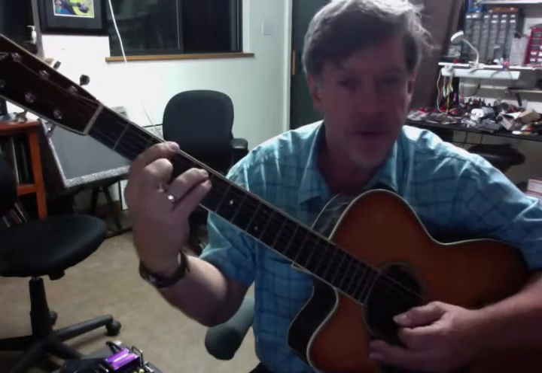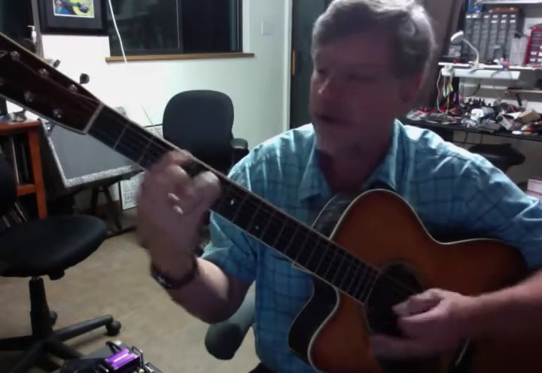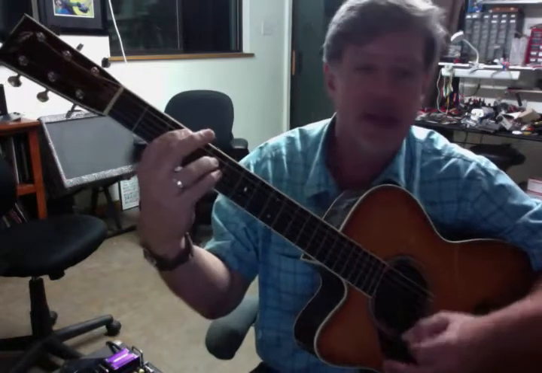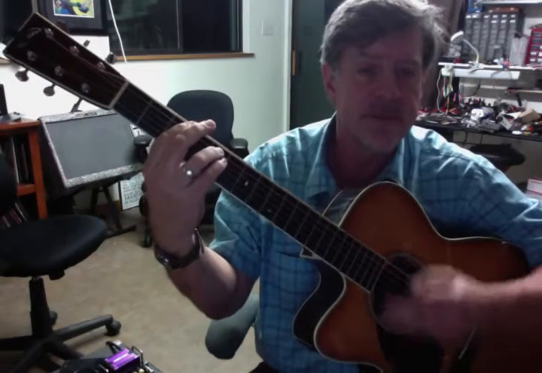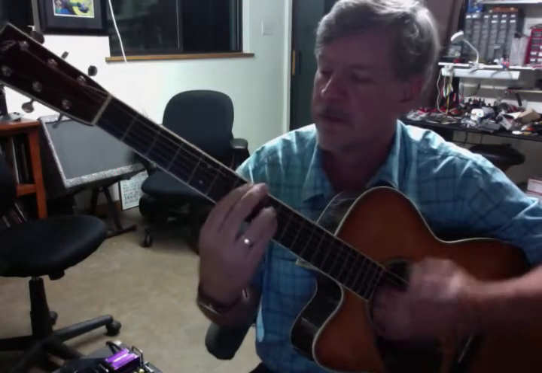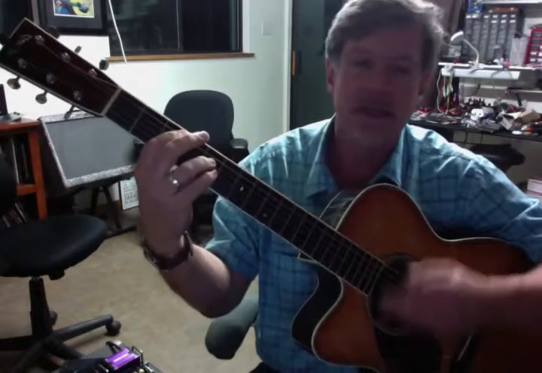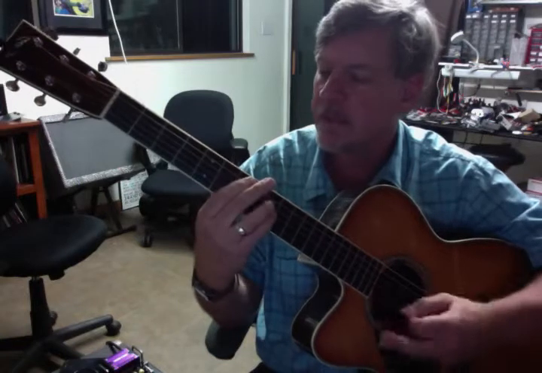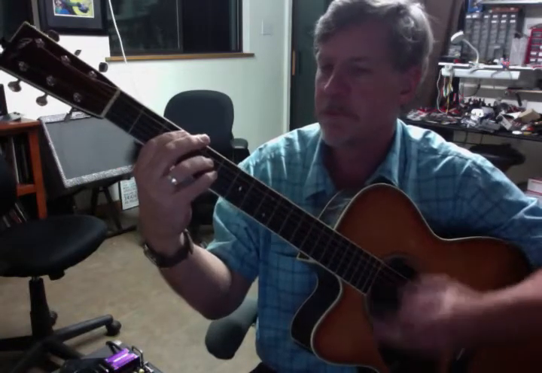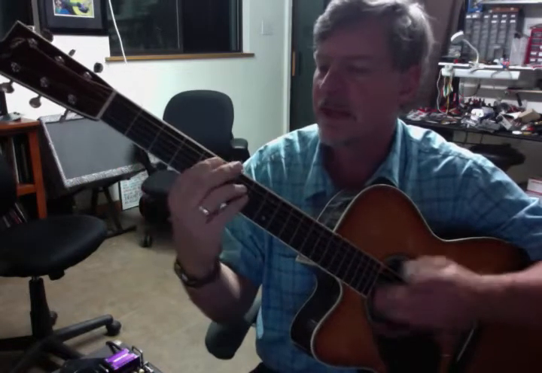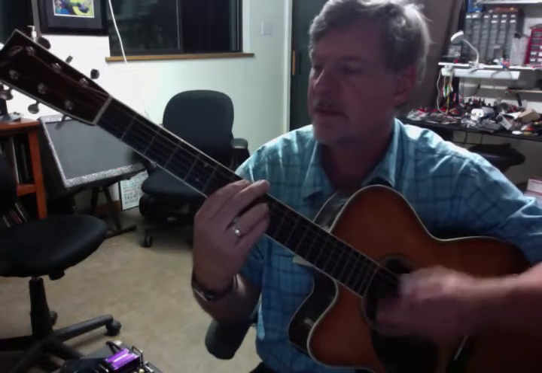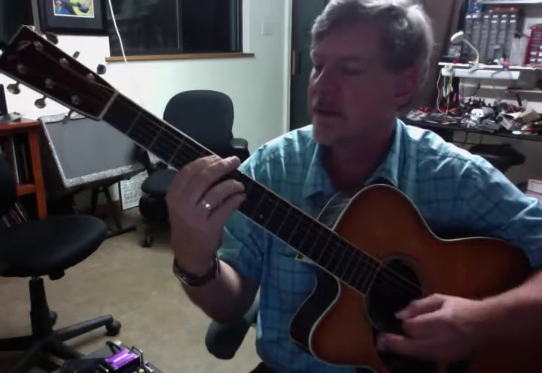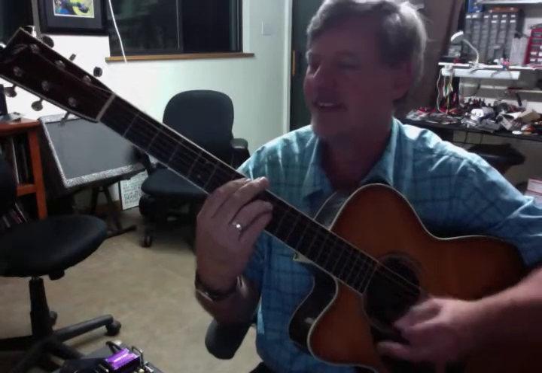So I'm going G on the 3rd fret of the 6th string, to D on the 5th fret of the 5th string, up to E on the 7th fret of the 5th string, down to the 3rd fret for a C. G, D, E, C. G, D, E, C, G, D, E, C, G, D, E, C.